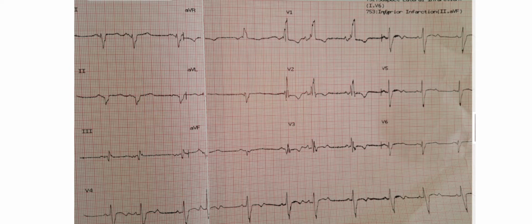Now that we have that out of the way, what is the cardiac axis? That's the next thing that we need to answer. What is the cardiac axis? If you have been watching the ECG series, you will know that you use lead 2 and AVF to figure out the cardiac axis.